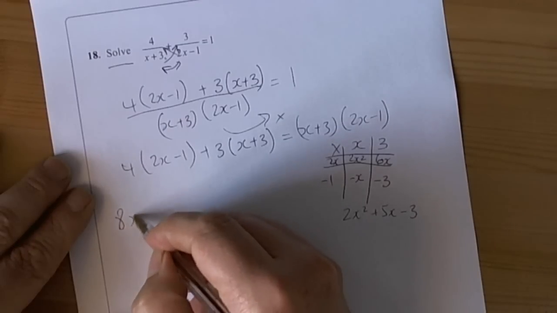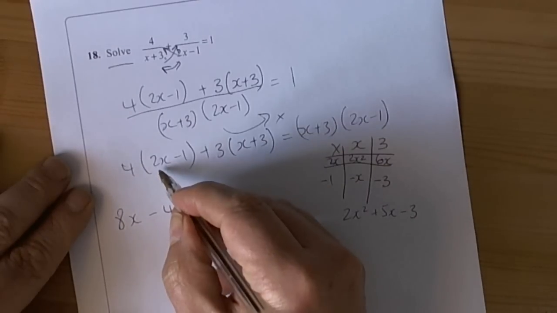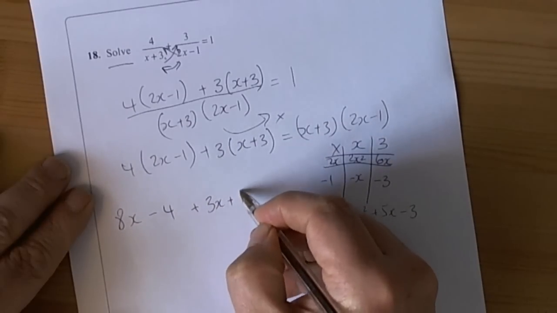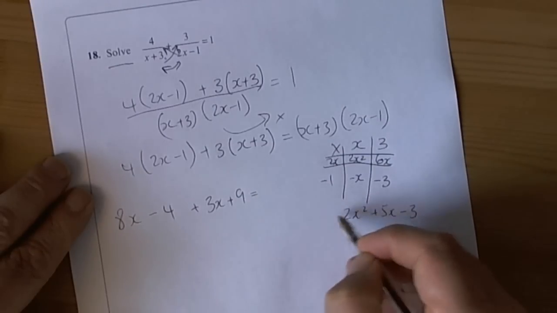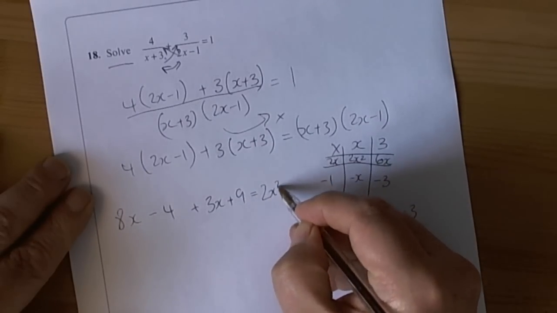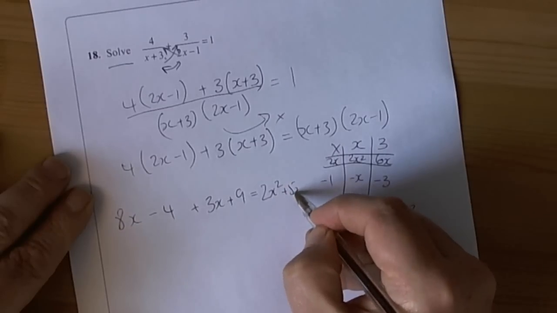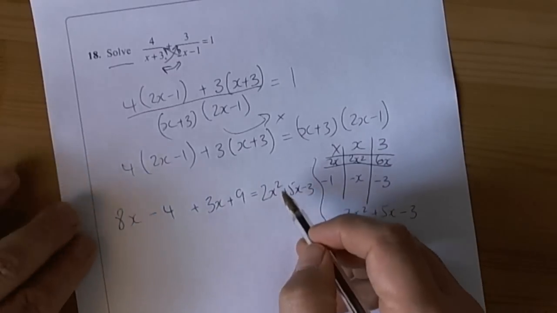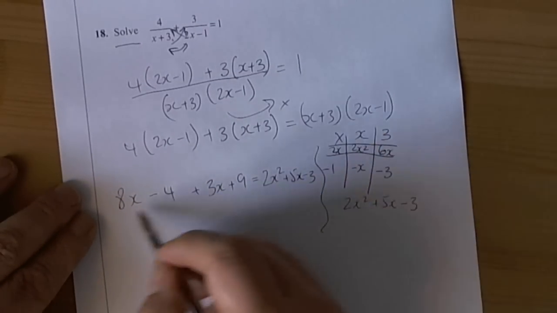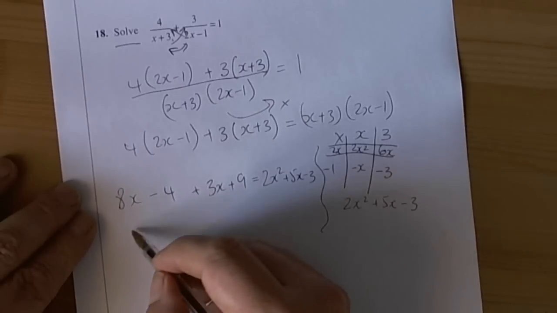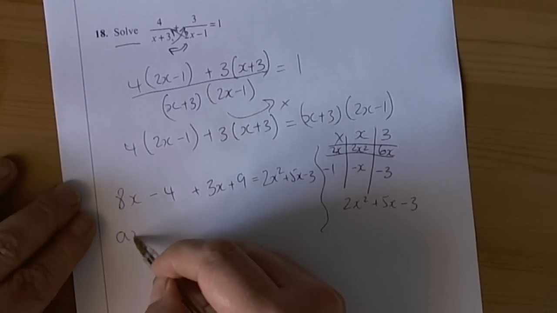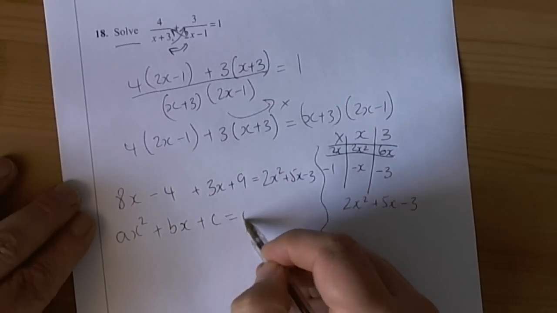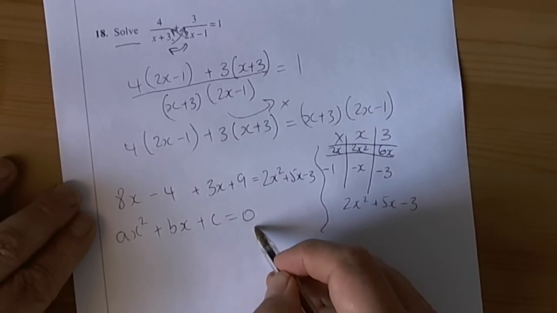So we end up with 8x take away 4 from this bracket, plus from this bracket 3x plus 9, and that equals what we found on the right hand side. So the 2x squared plus 5x take away the 3. We've now got to think of this as what it is. It's a quadratic equation to solve, and all quadratic equations, well, if you look at the front of the exam paper, it shows you the standard format of quadratics, so ax squared plus bx plus c equals 0. That's what it must look like to solve it.